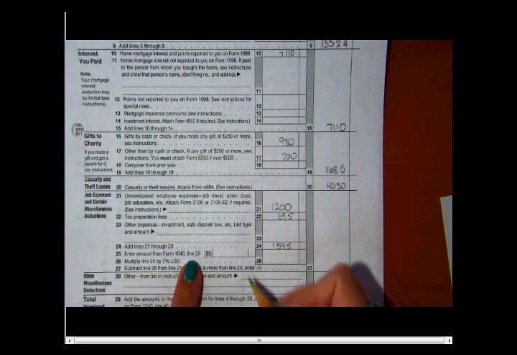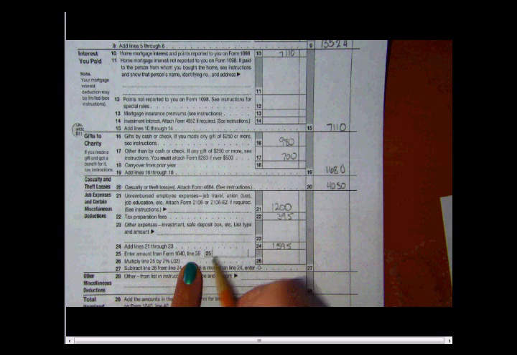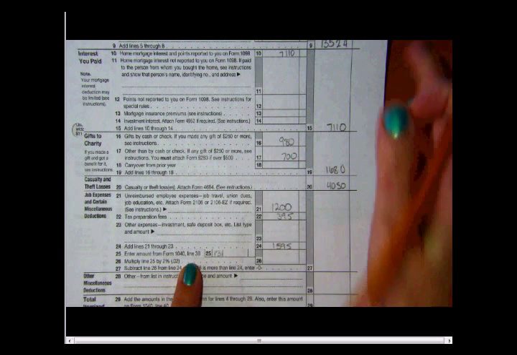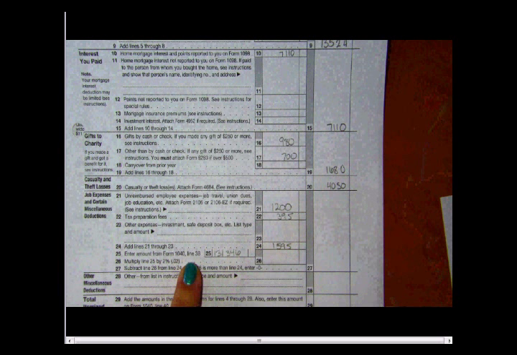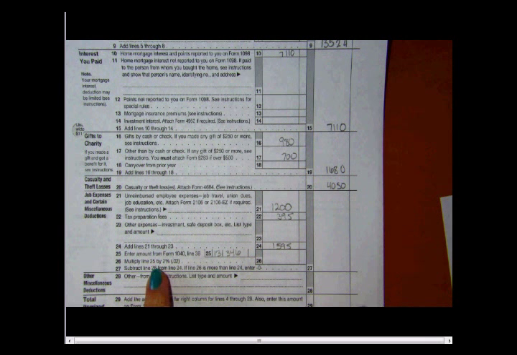Okay, we're back to adding the total income. And we have to multiply it by 2%, so times 0.02.